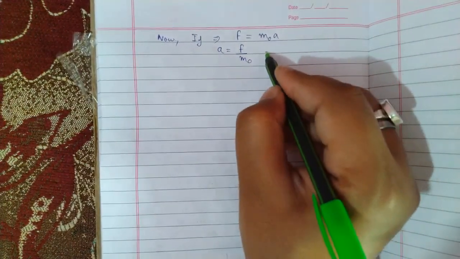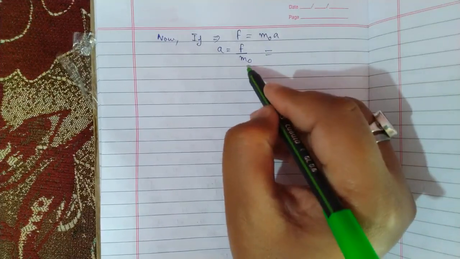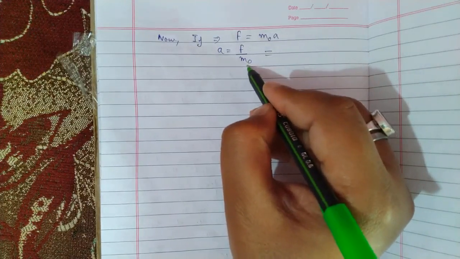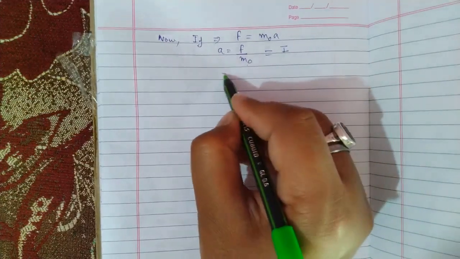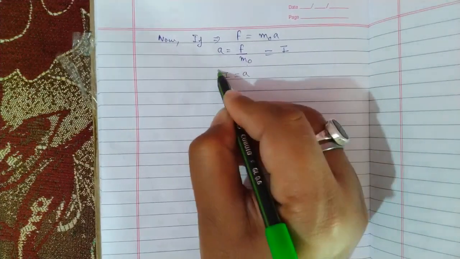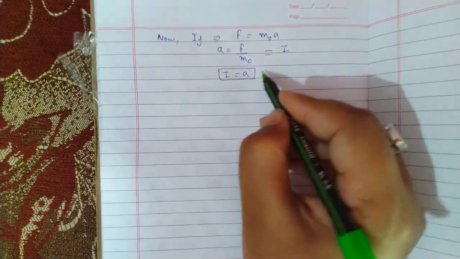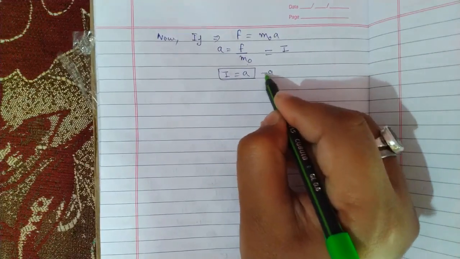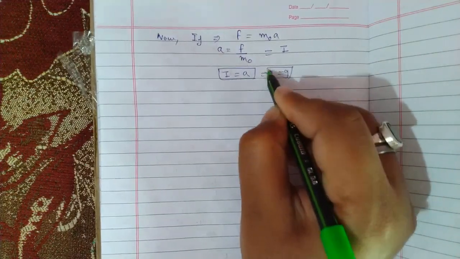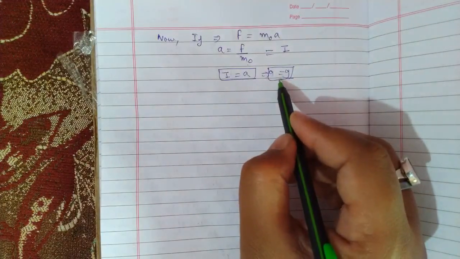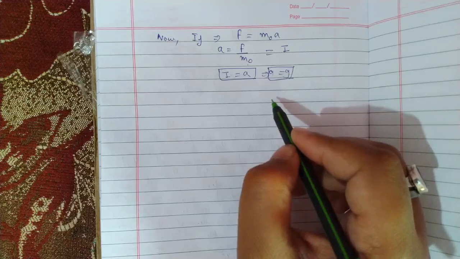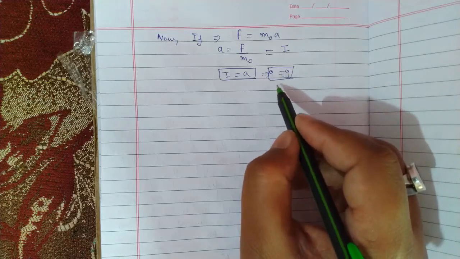So this is also the force experienced by a unit mass at a location, which is equal to intensity. So we can say that intensity is equal to the acceleration due to gravity. In place of a, we can also use the value of g, the acceleration with which the body is attracted towards the center.